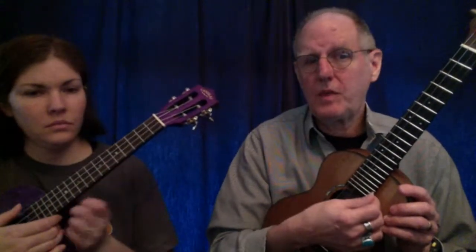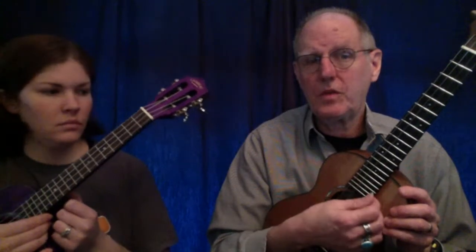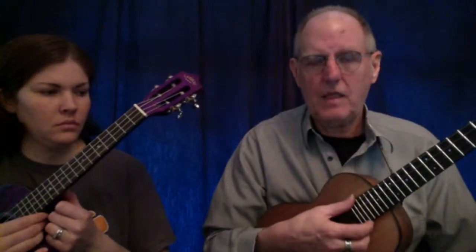So 1, 2, 3, 4, like that. Or just on the 1. All right, now the 3, 4 is going to be index finger or multiple fingers up. So the real chord pattern would be down on the 1, 2, and then up on the 3, 4. So we have 1, 2, 3, 4, and then stop it. Slow it down if you have to.